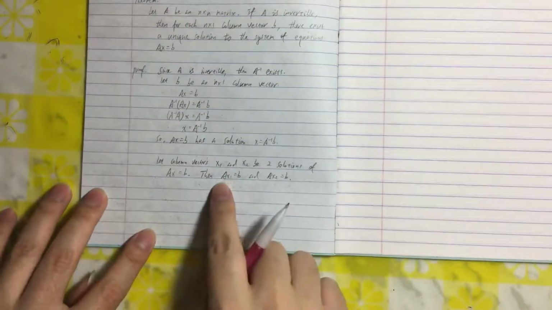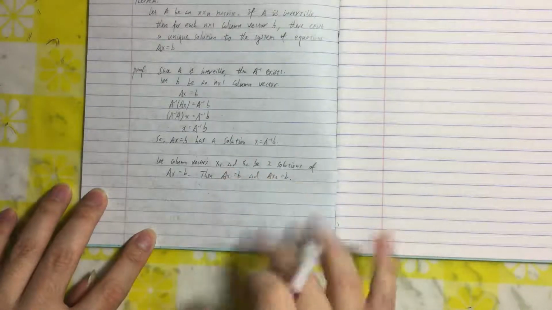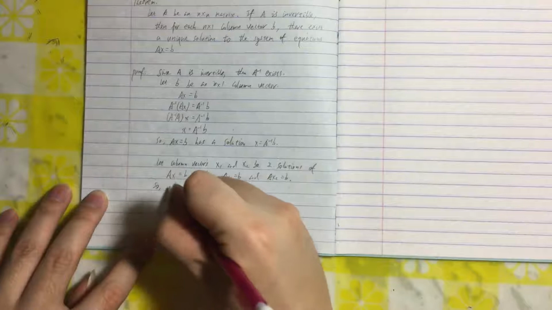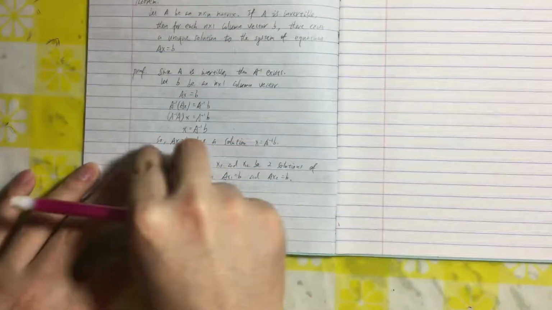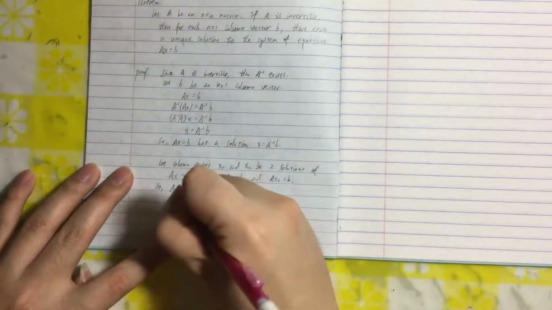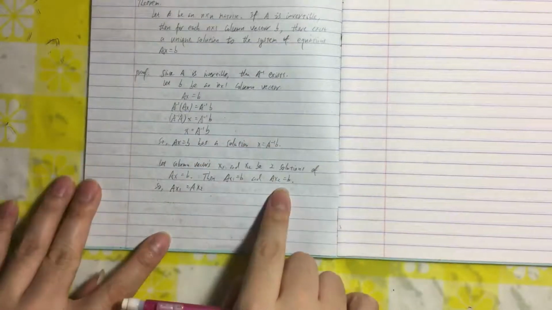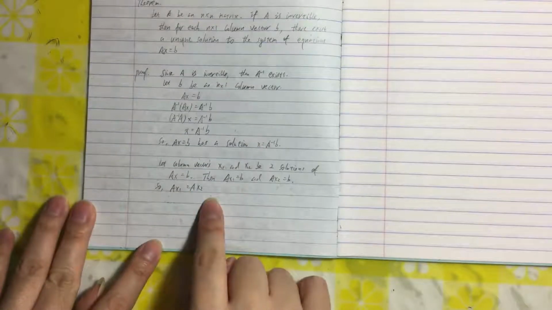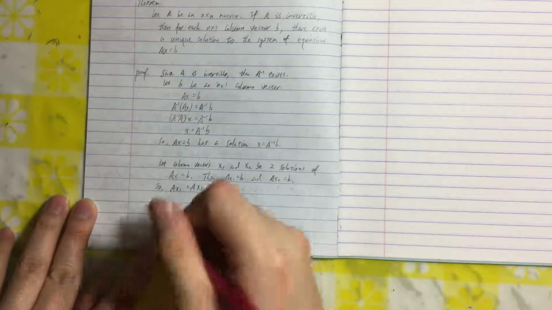Since both Ax1 and Ax2 equal B, they must be the same. So Ax1 equals Ax2.